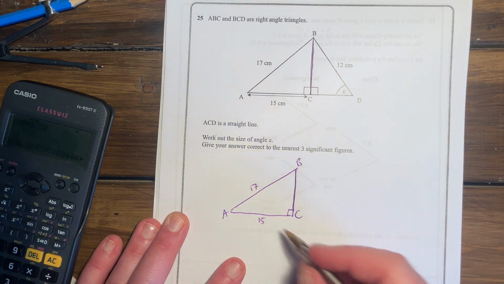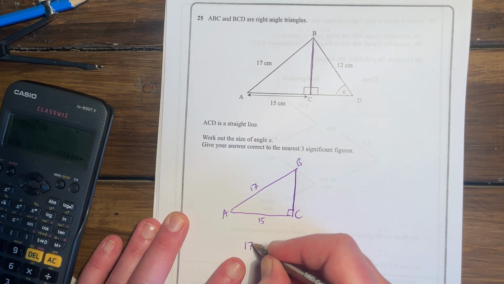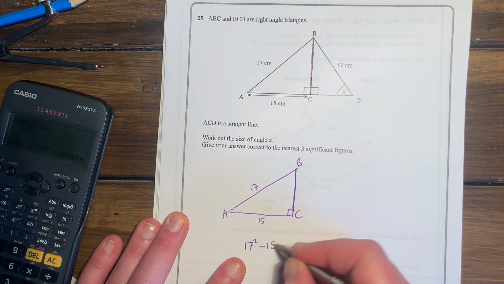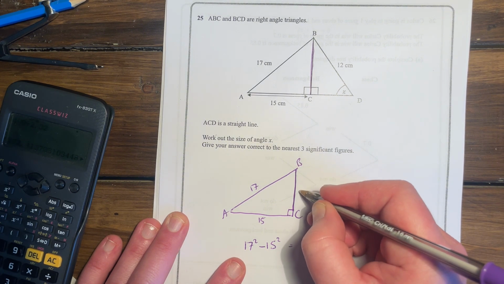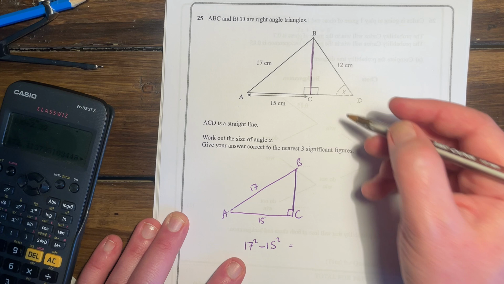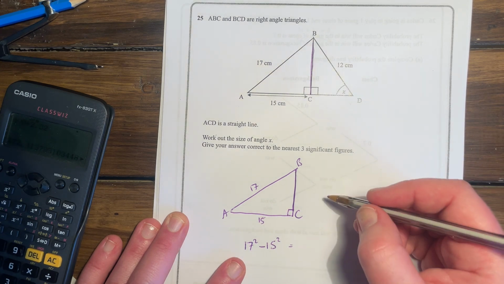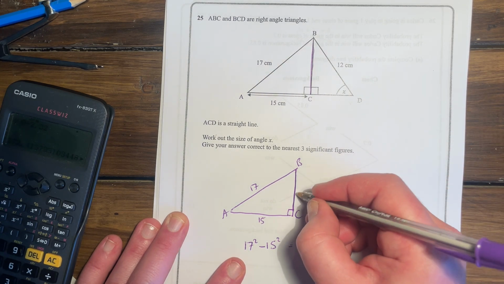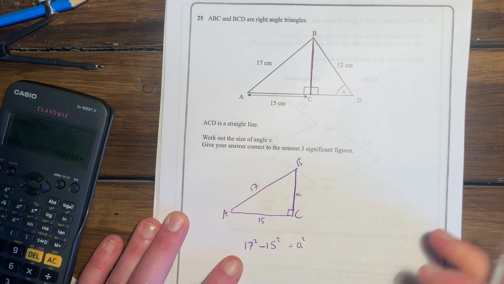So I'm going to use 17 squared take away 15 squared. Should give me, let's call this one, I don't want to use X. I don't want to use A, B or C, really. I'm going to put a little a squared.